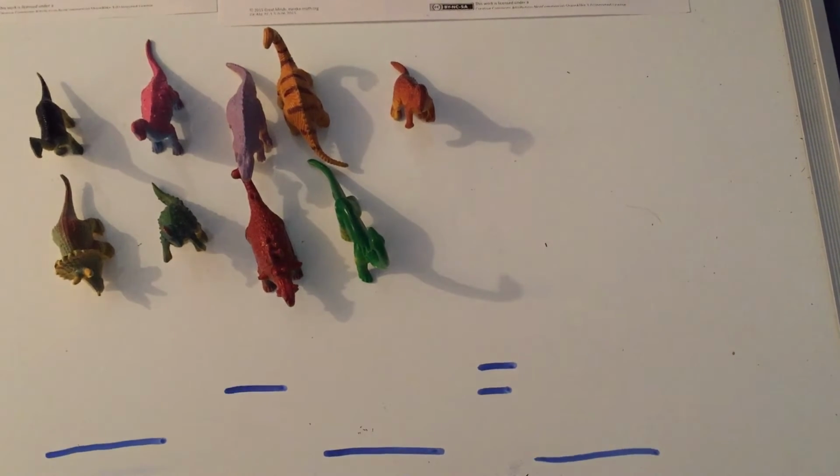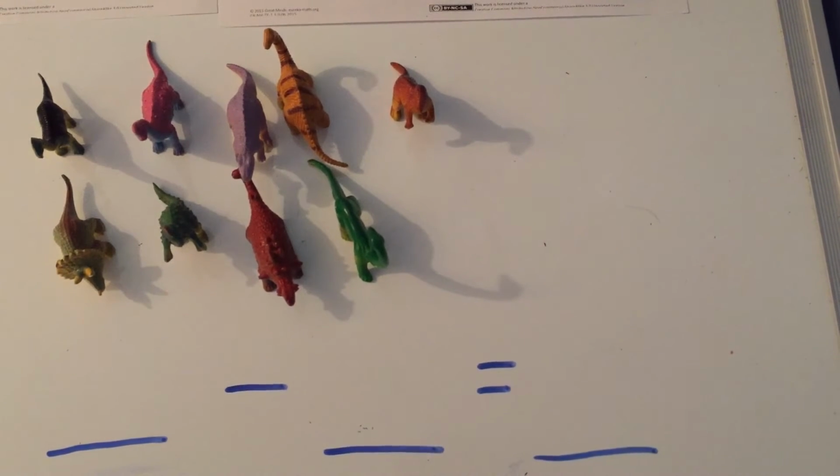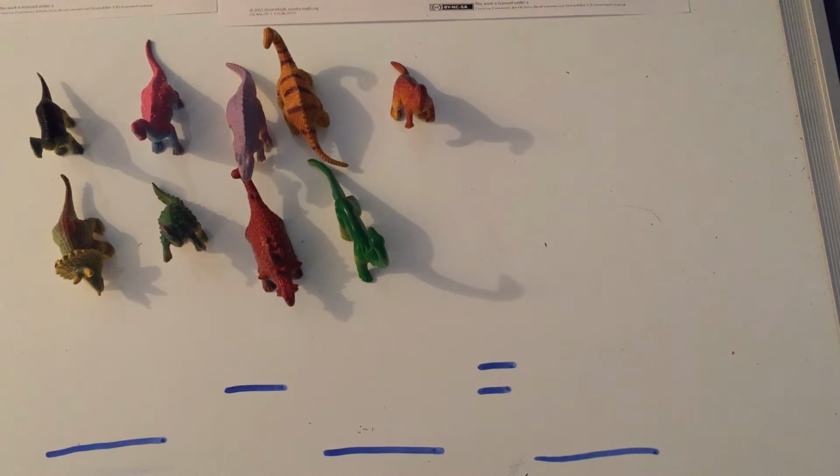Today, we're focusing on being able to represent and solve subtraction problems to 9 and 10 by using our strategies of crossing out, breaking off, and hiding a part. So my dinosaurs came back to play. We're going to pretend this family of 9 dinosaurs are out in the forest. So I have 9 dinosaurs.